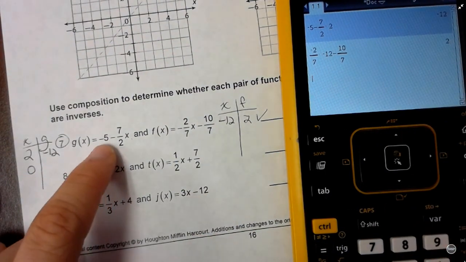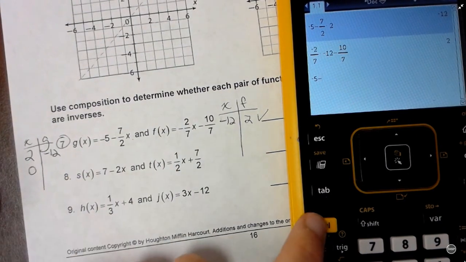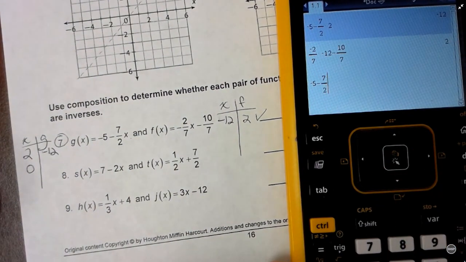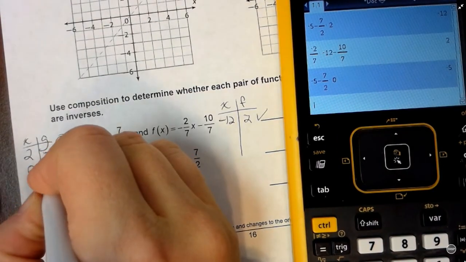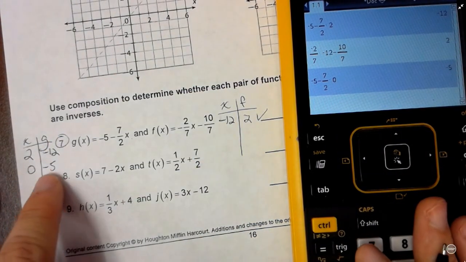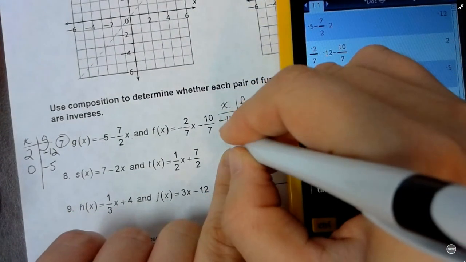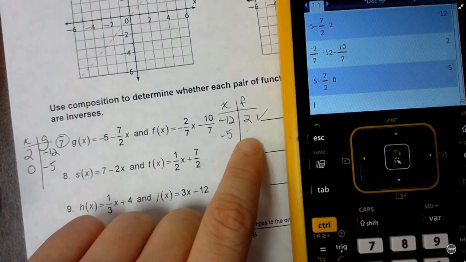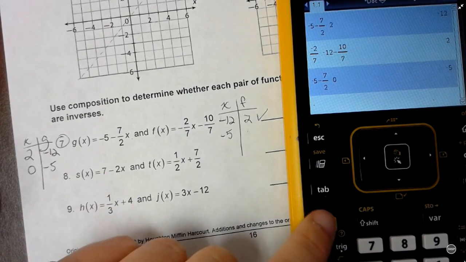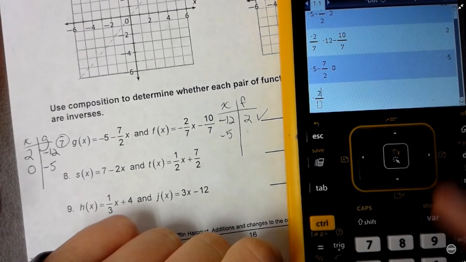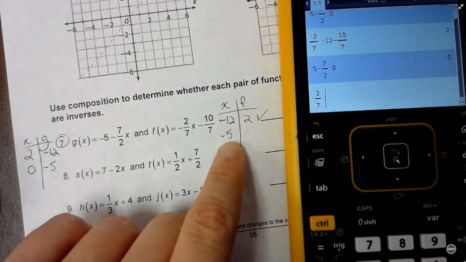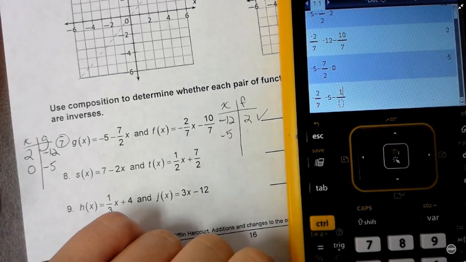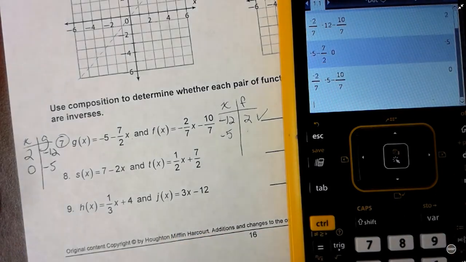Let's pick 0. So negative 5 minus 7 over 2 times 0 this time. I get negative 5. And then I'm going to put negative 5 into this equation and see if I get 0. So negative 2 over 7 times negative 5 minus 10 over 7, and I get 0.